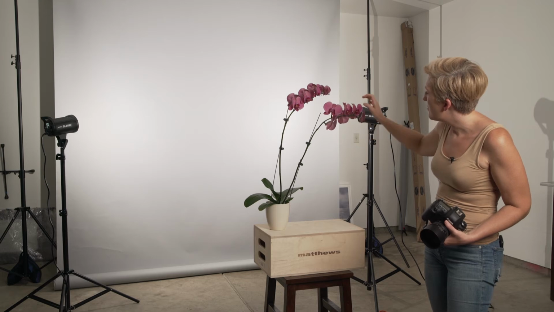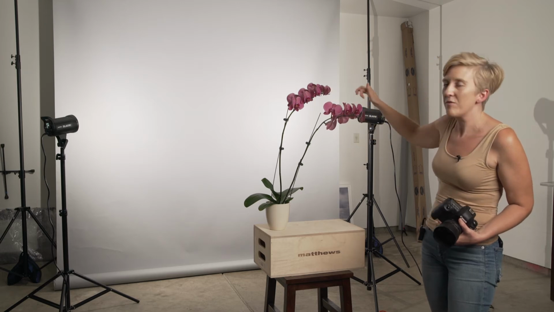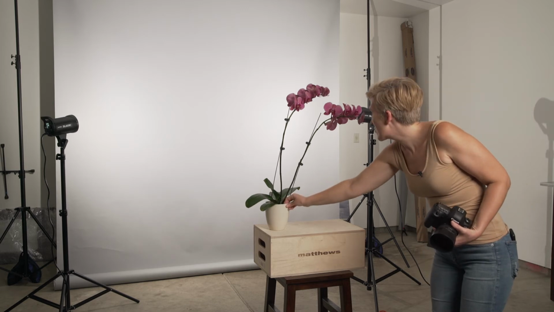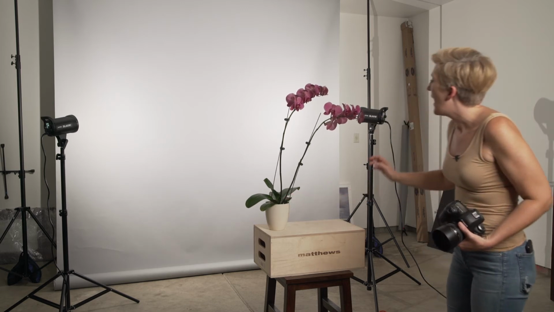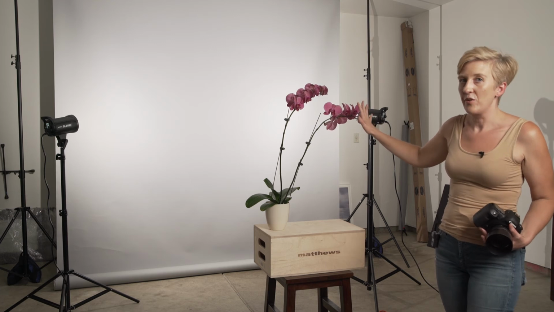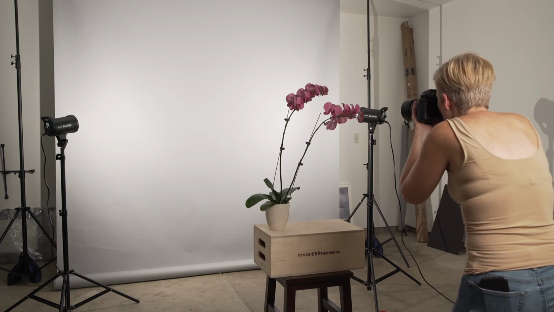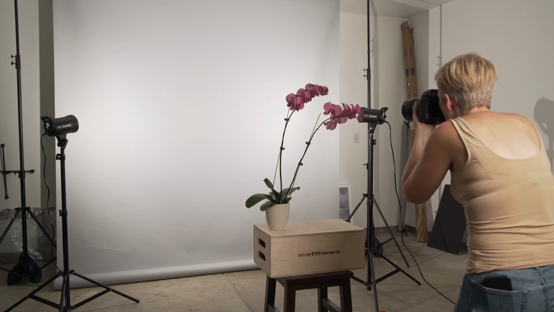So these three orchids here on the top are all kind of on the similar focal plane. So if I get them nice and straight in my composition, I should still get a pretty good depth of field there, even if I am using an f-stop like 5.6. So let's just take one more shot here.